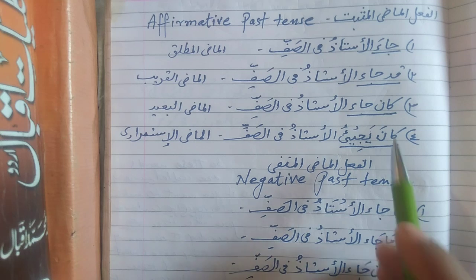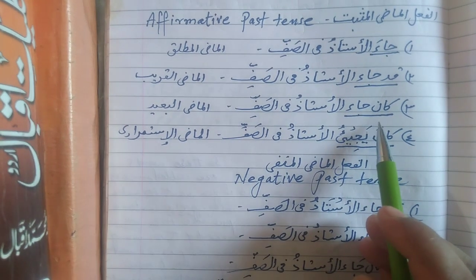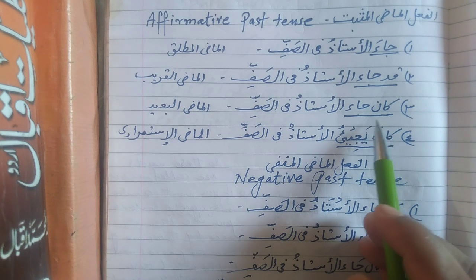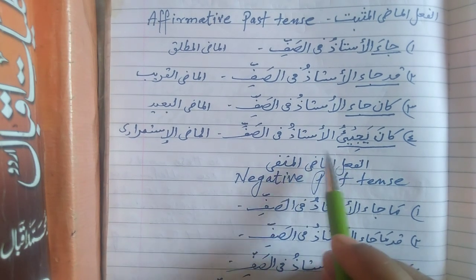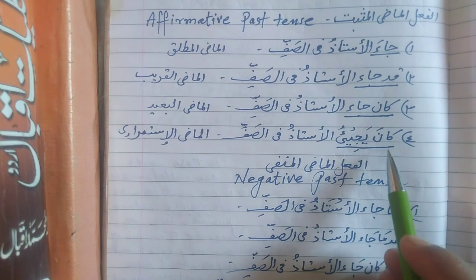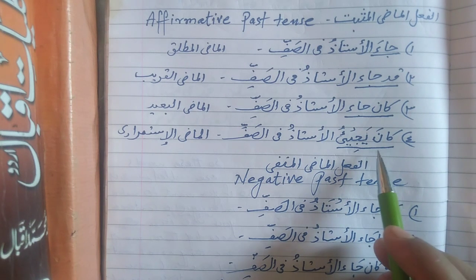Number 3, كان جاء الأستاذ في الصف. In this sentence, كان جاء is a form of الماضي البعيد, meaning the teacher had come in the class. Number 4, كان يجيء الأستاذ في الصف. In this sentence, كان يجيء is a form of الماضي الاستمراري, meaning the teacher was coming in the class.